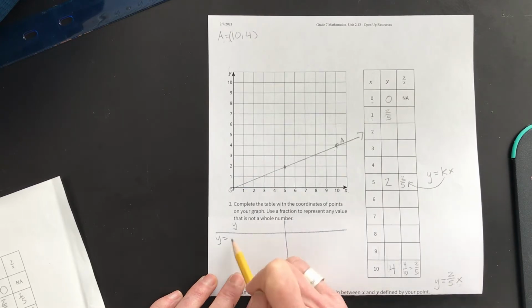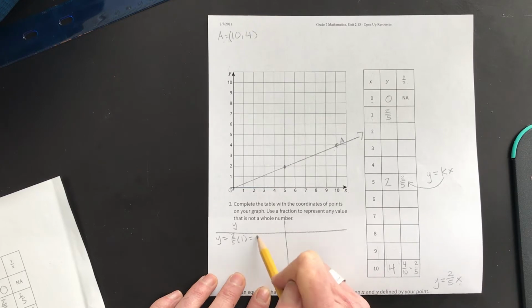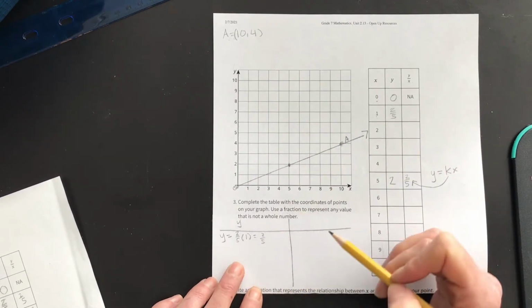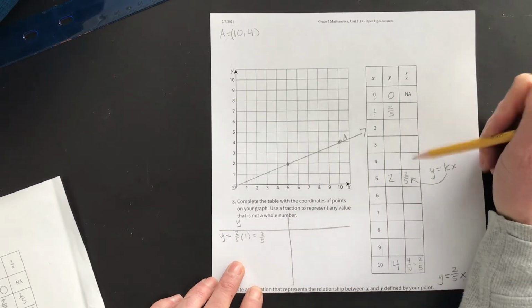And so I can write y equals 2/5 times 1. Well, that equals 2/5. Beautiful. So I already knew that. I'm going to come back to this column over here in a minute.